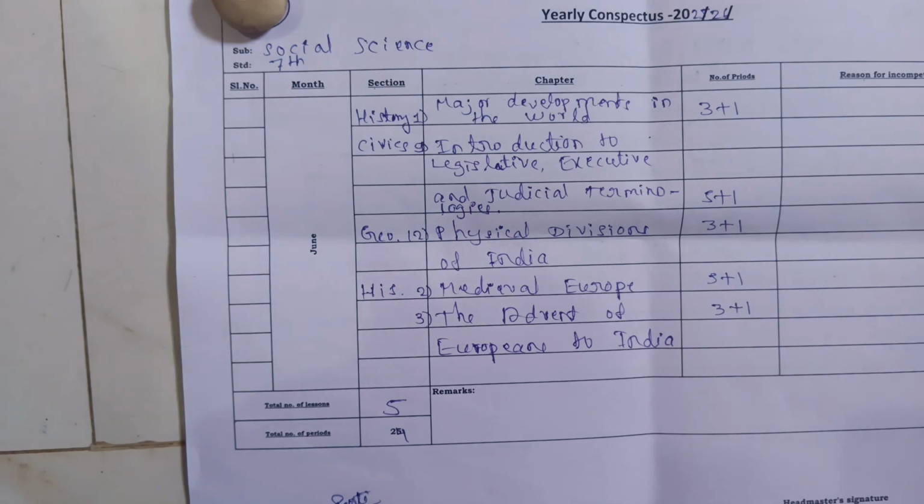So what I have done here is that I have selected 4 lessons from history, 1 lesson from civics and 2 lessons from geography for the FA1 period. Okay, the remaining will be for the FA2 paper and the whole 14 chapters will be for the SA1 exam, which will be conducted in the month of September.